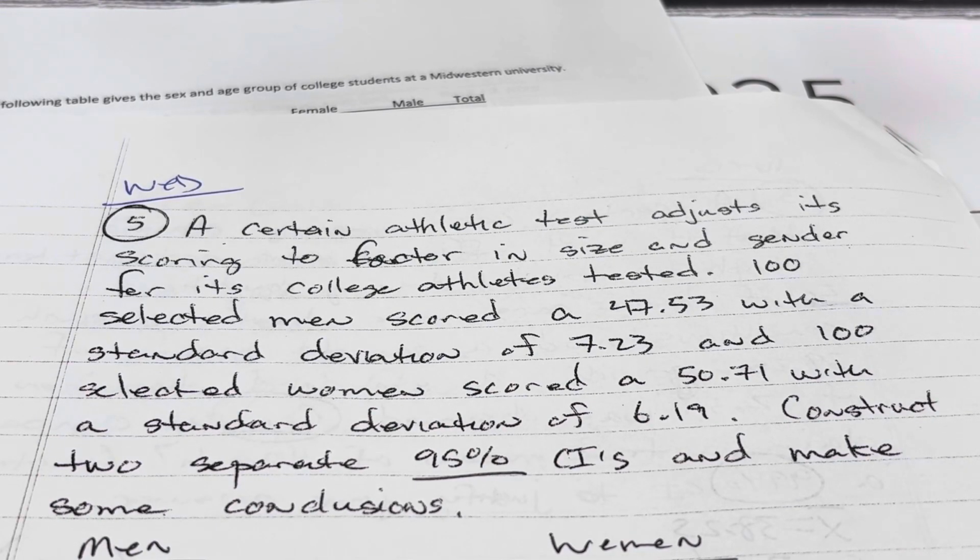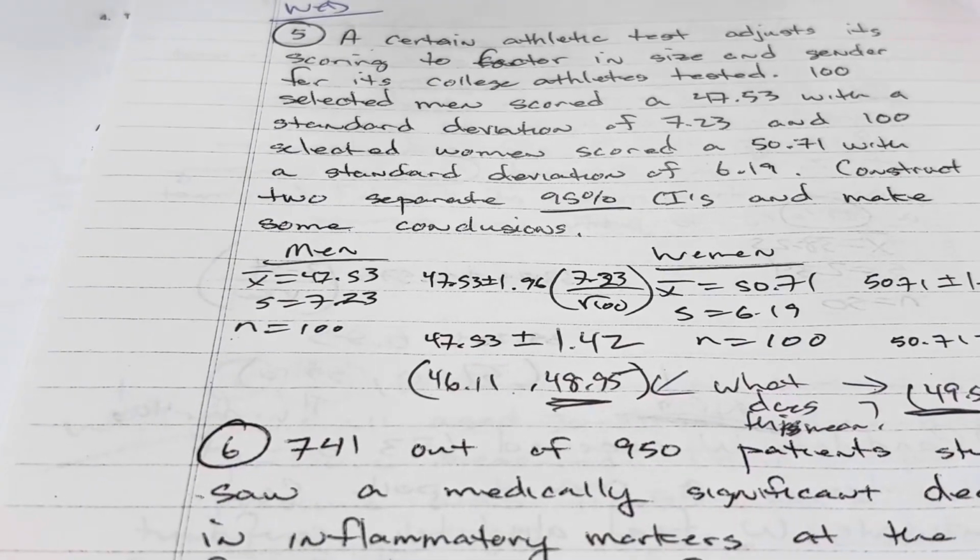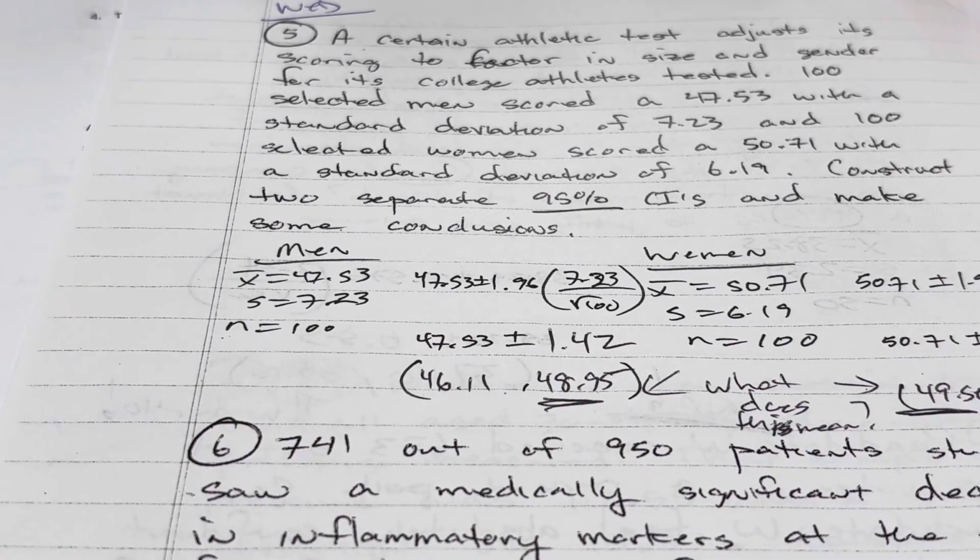Okay. Two separate ones. So here, like the last few, you're not doing t. We're just going z with this. All right. Not bad. That's their x bar, that's their s, that's their n.